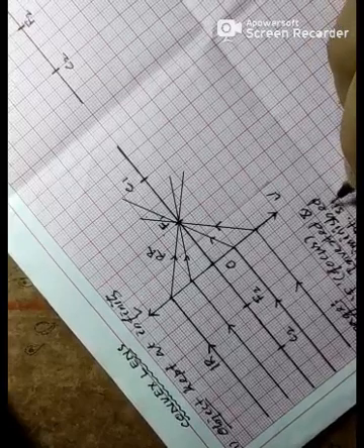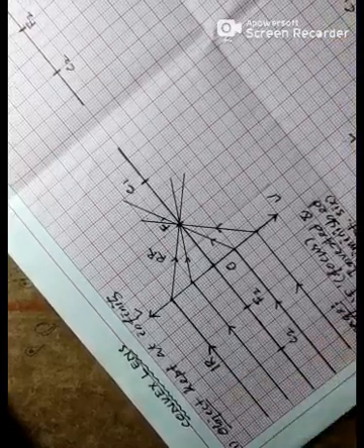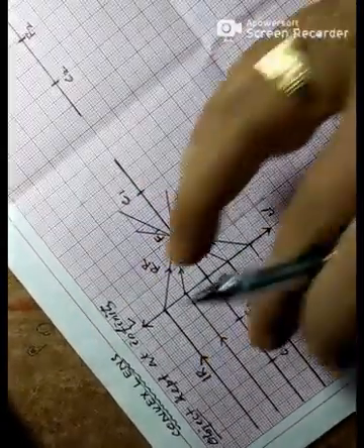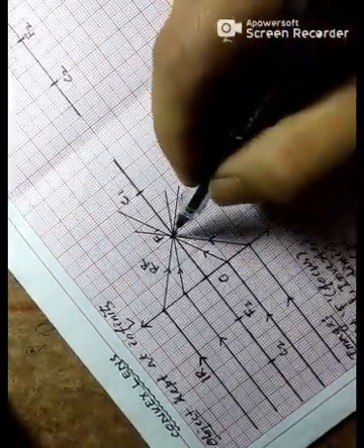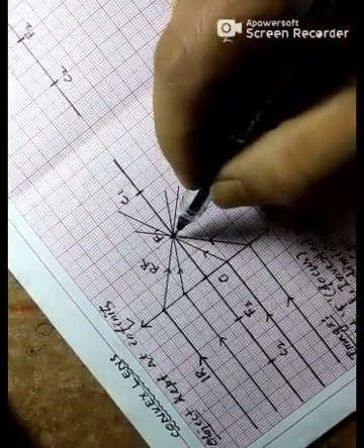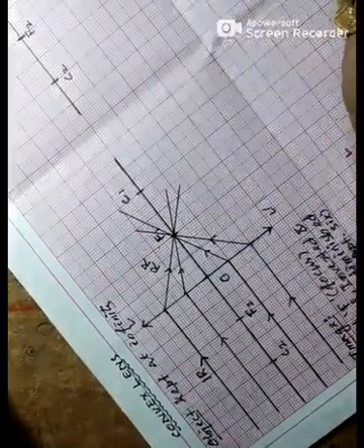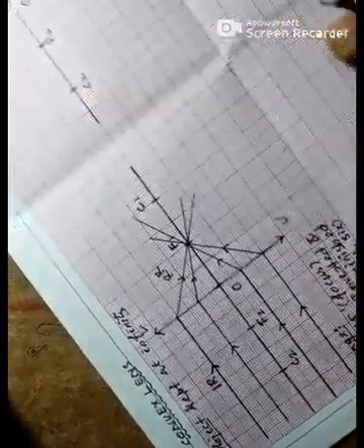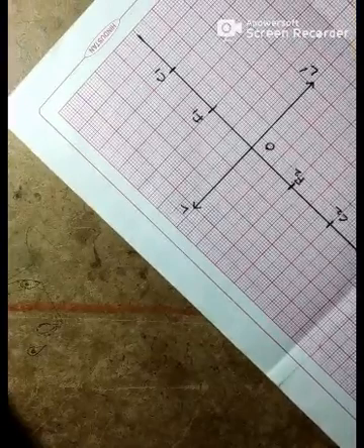Point size. So if the object is kept at infinity, we get what? A parallel beam of light, that is parallel to the principal axis, and after refraction they converge at focus. So the image is going to form at focus and it is real, inverted and highly diminished. So it will become point size. So first option over. Okay, first diagram over.